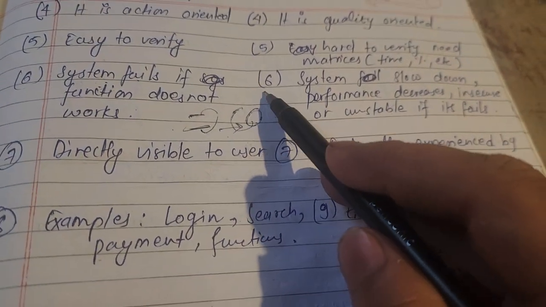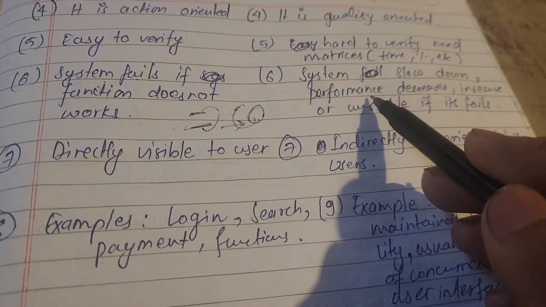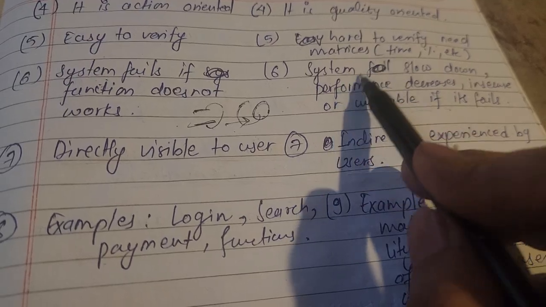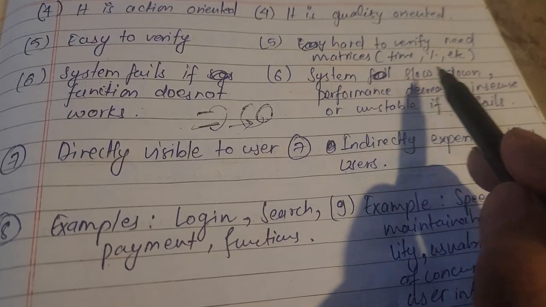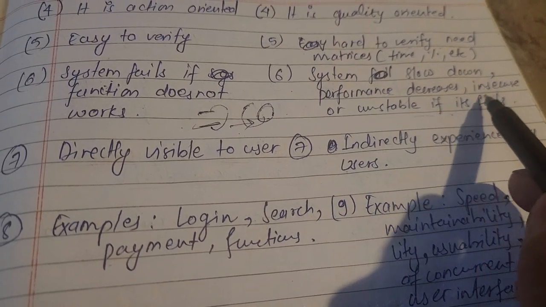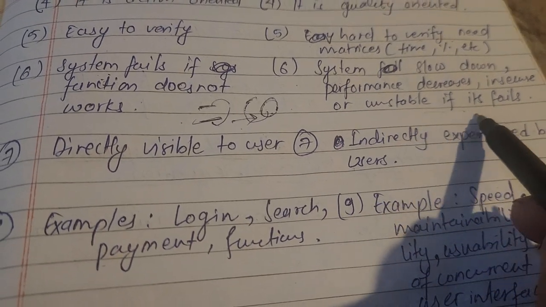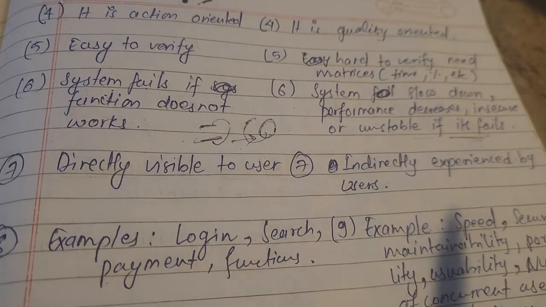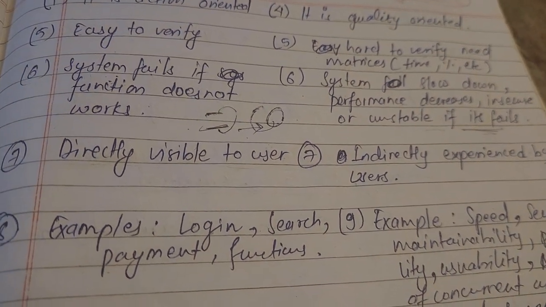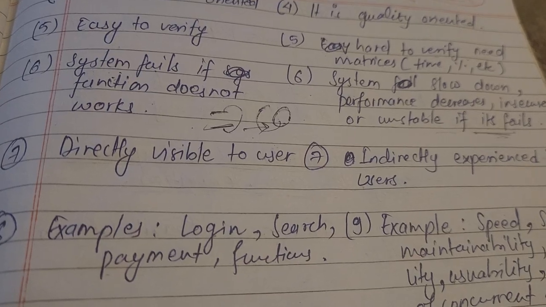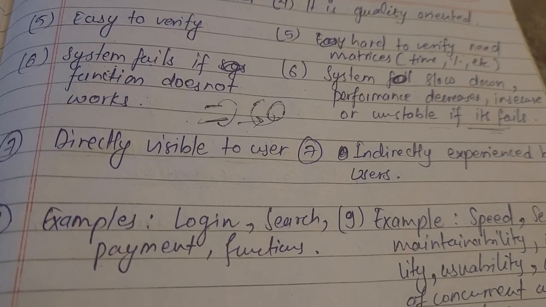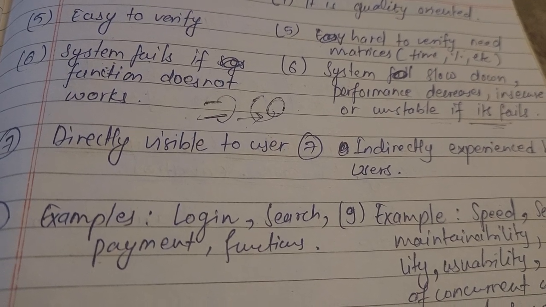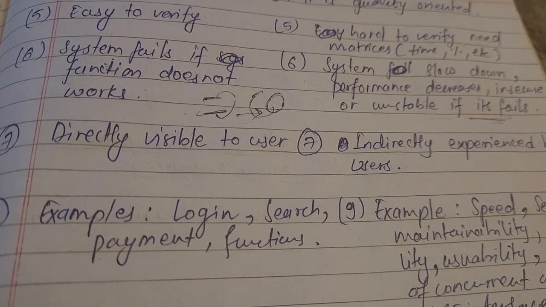And in non-functional, if these requirements fail, then the system doesn't fail. But the system may slow down, performance may decrease, and it may become insecure or unstable.